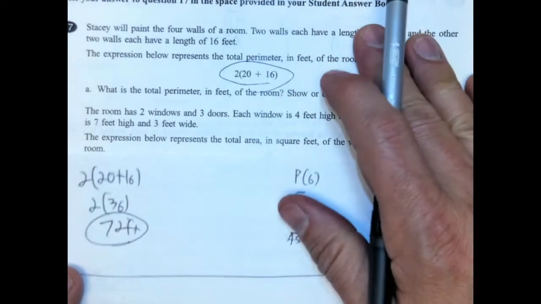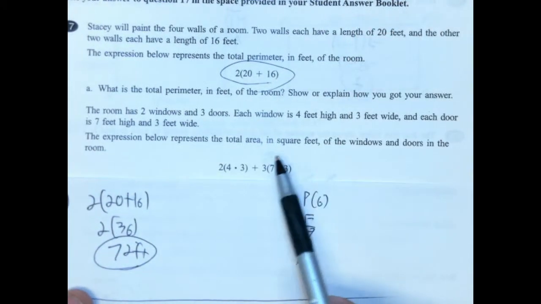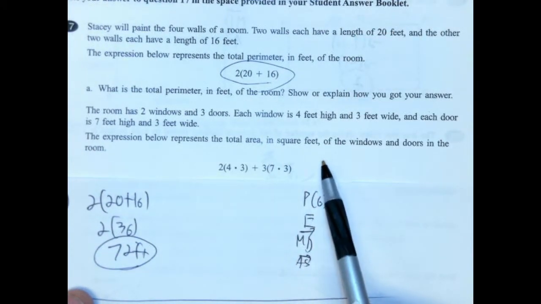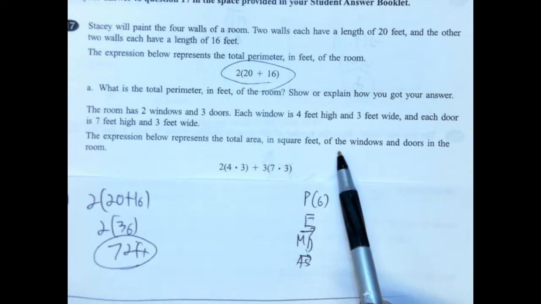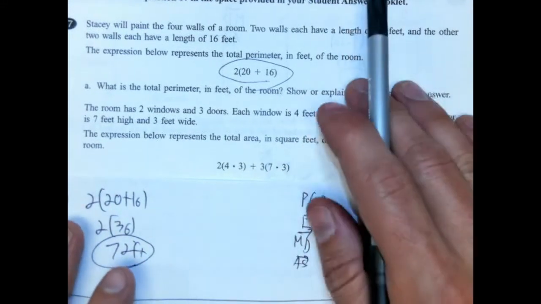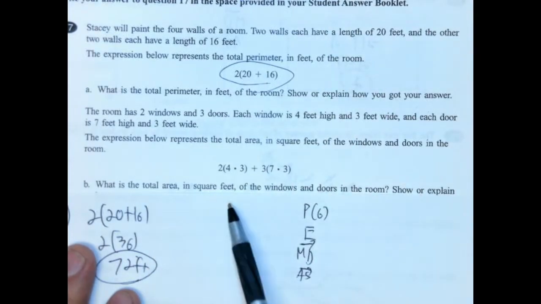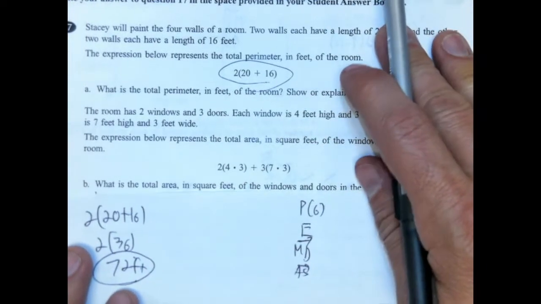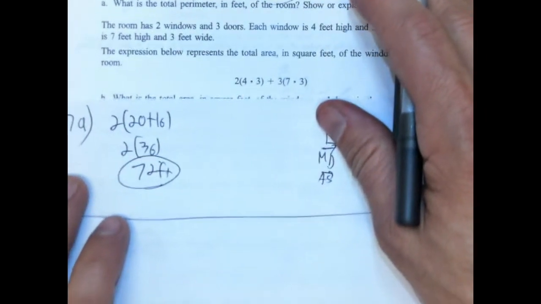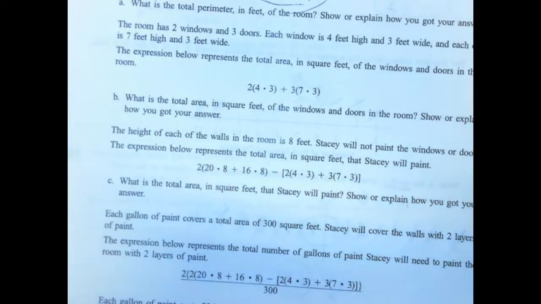Okay. The expression below represents the total area in square feet of the windows and doors in the room. Okay, so again, we have an expression. I'm assuming it's going to, yep, here we go. What is the total area in square feet of the windows and doors in the room? So we're just simplifying this expression. All right, let's go ahead and shuffle this.